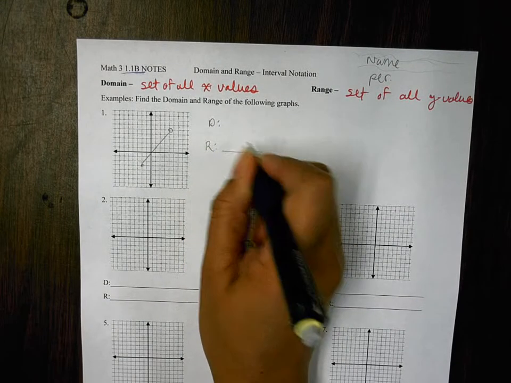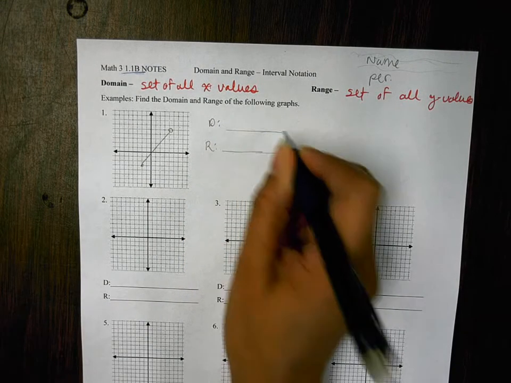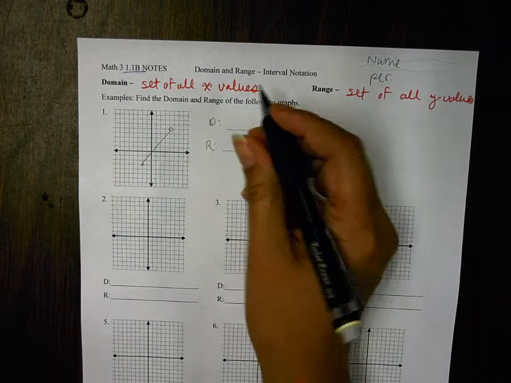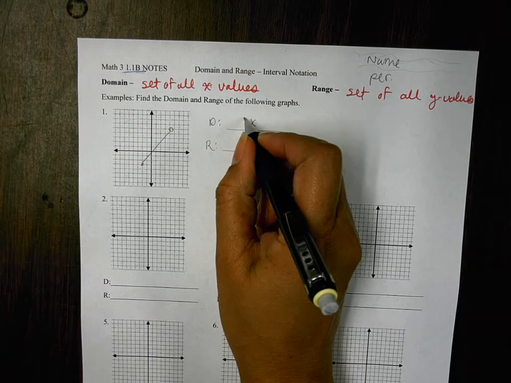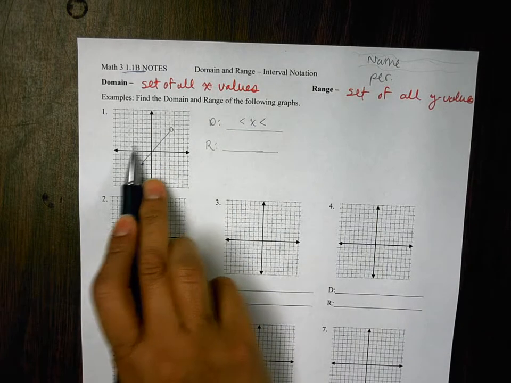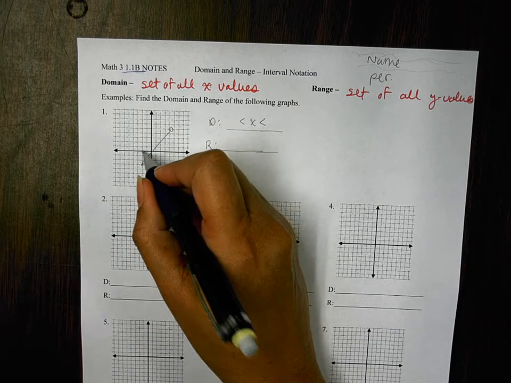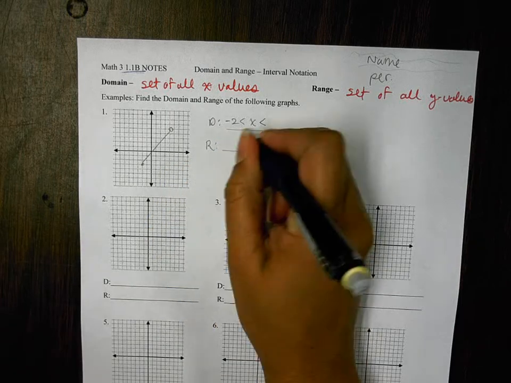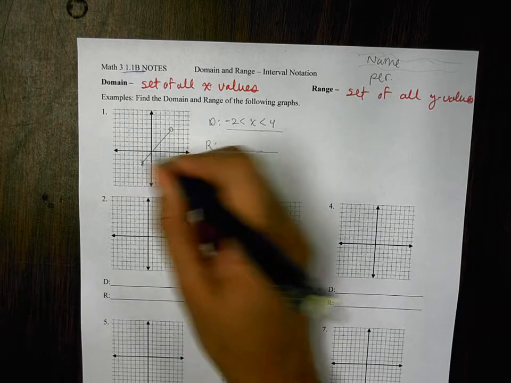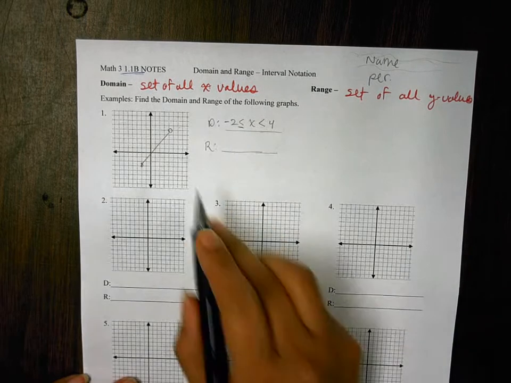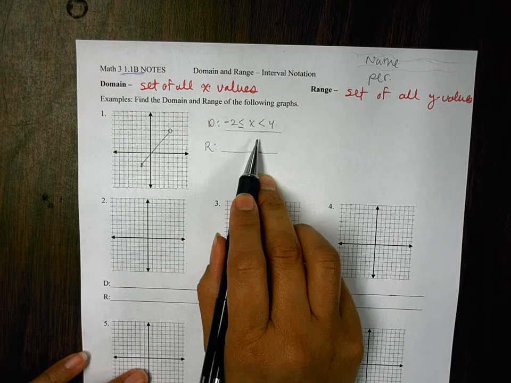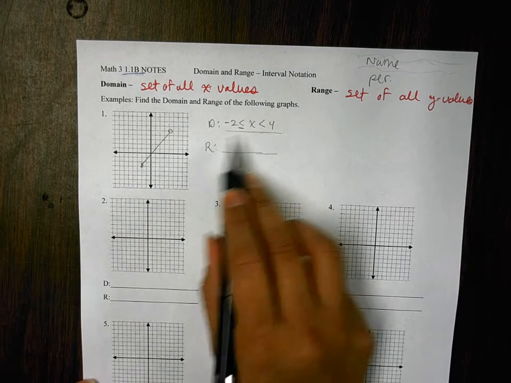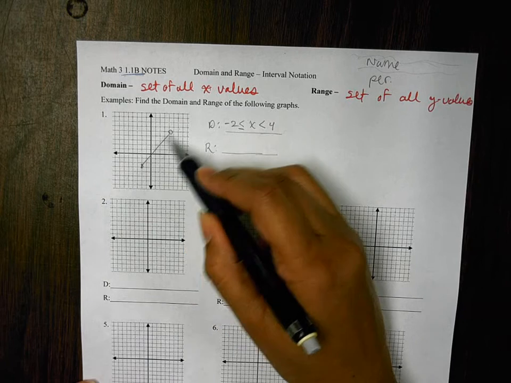The first way we're going to find it is called inequality notation, which is what you learned last year in Math 2. Remember, domain is a set of all x values, so x is sandwiched between these two x values. X is -2 at the start point, and 4 at the end point. At the start point, there's a closed circle, so you put a line underneath. At the end point, it's an open circle, so you do not put a line underneath. So this is saying x is greater than or equal to -2 and less than 4. So it's everything in between.